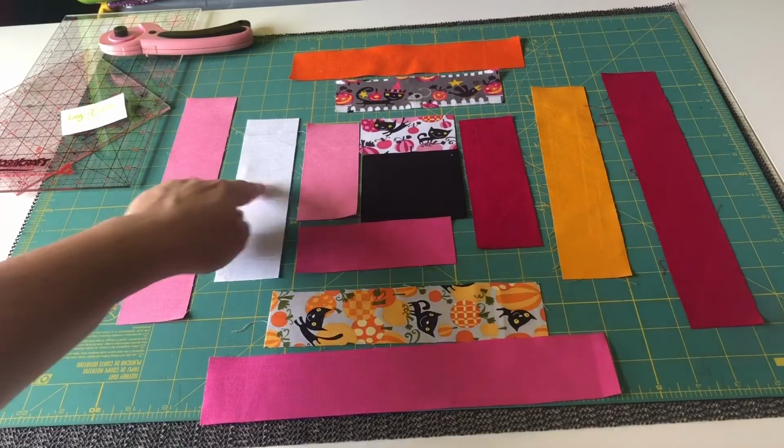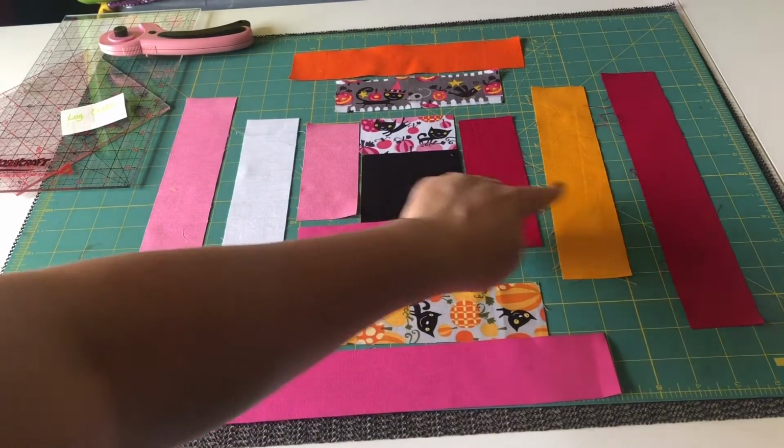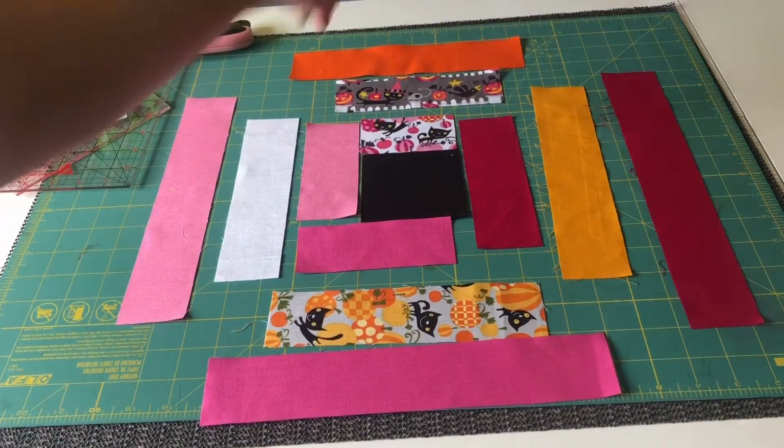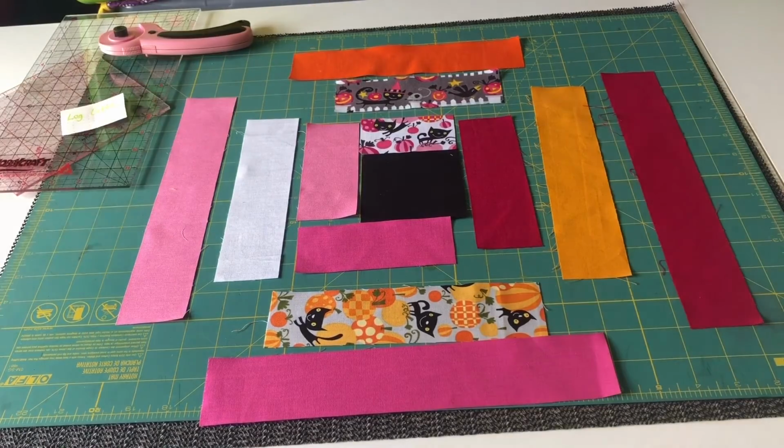So I've got my step going this way. If I had put another block on there, it would be this fabric. So this gives me my stepping out.